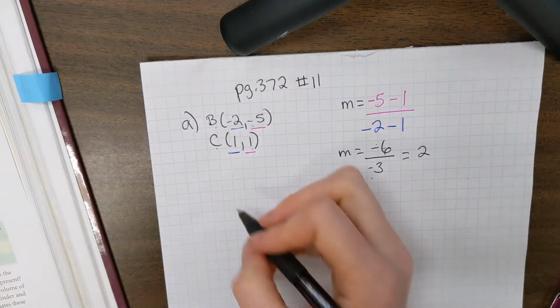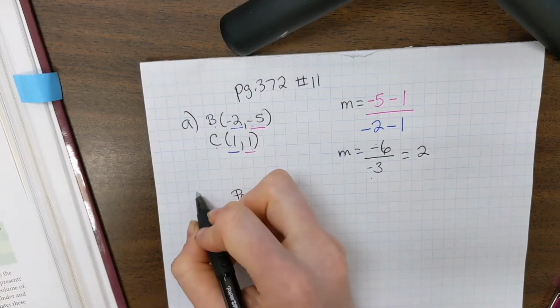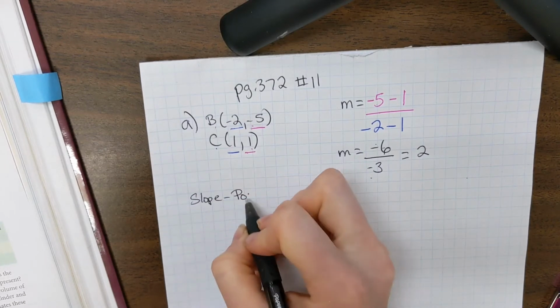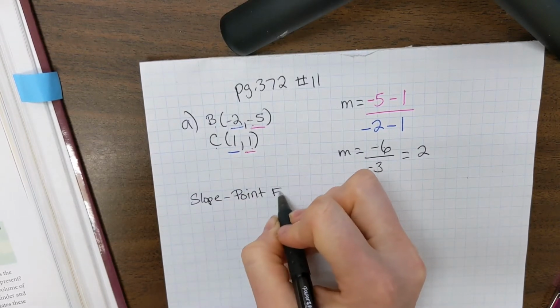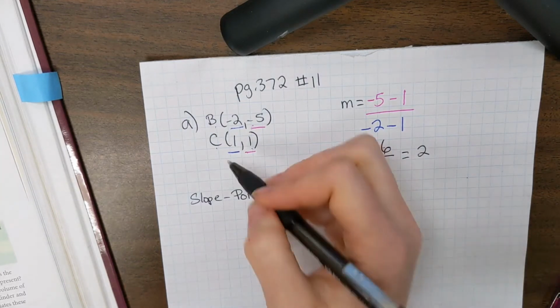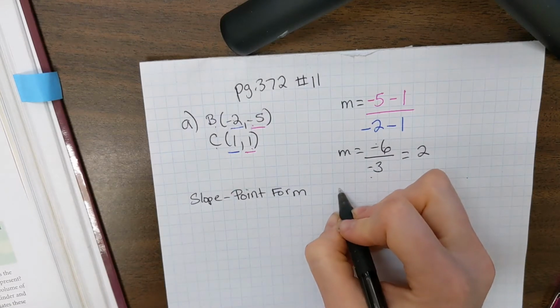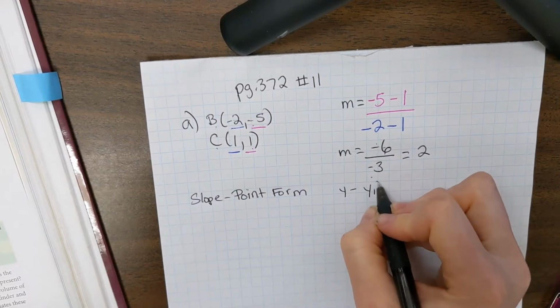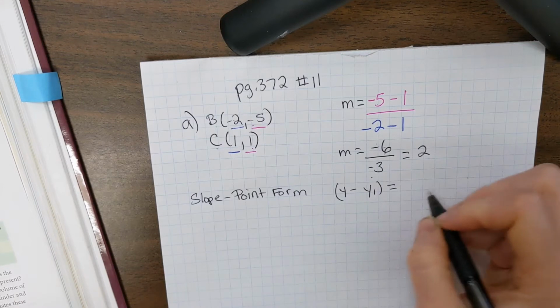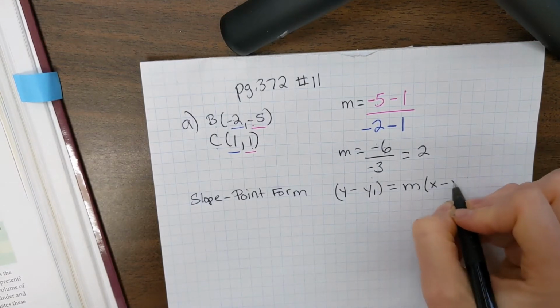So once we have our slope, we can write out our equations in slope point and slope intercept form. So slope point form, we can take either point. Okay, so remembering that our slope point form looks like this: y take away y1 equals m, our slope, multiplied by x take away x1.